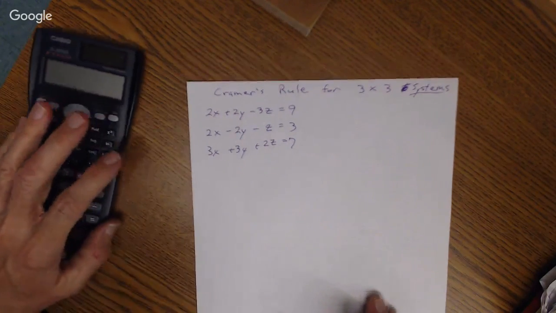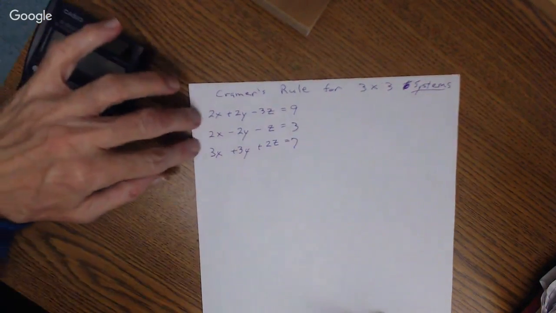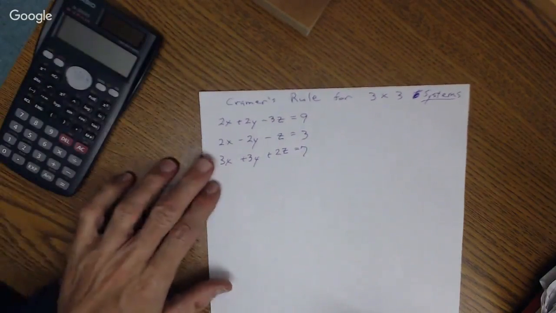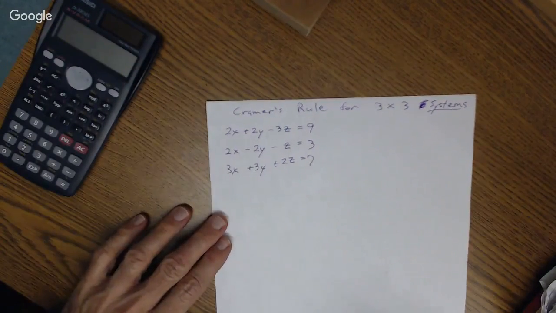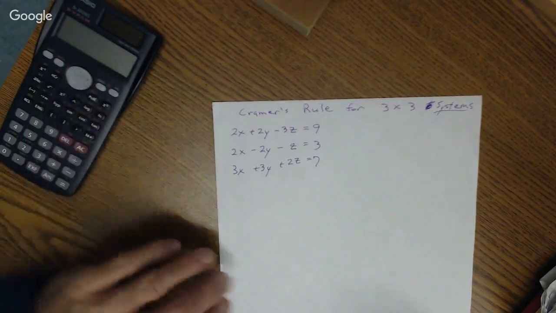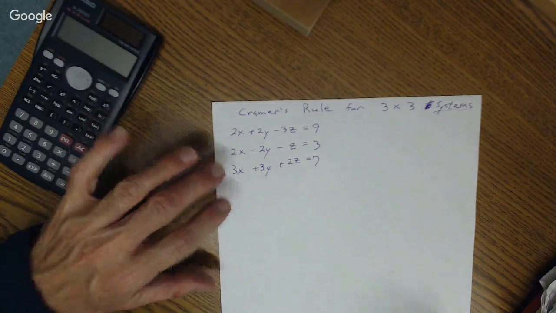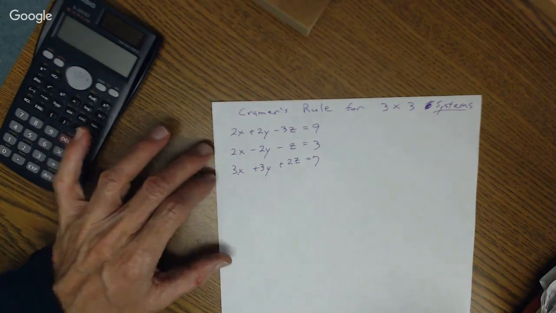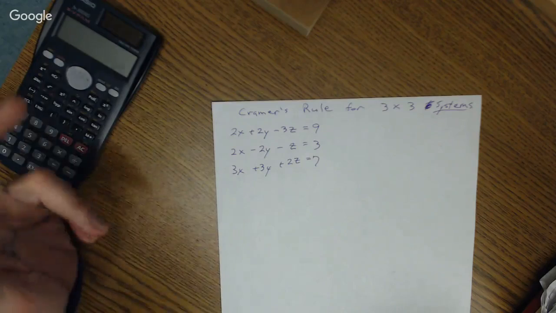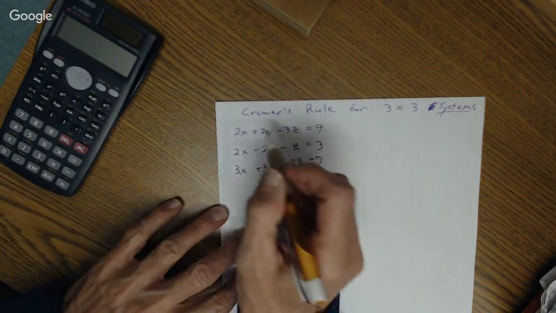Okay, let's do Cramer's rule for three equations with three variables. So here's an example. And remember, when we do these, I'll make them work out evenly, so you can check yourself a little bit. When you do this, you should get a whole number, usually between -5 and +5.